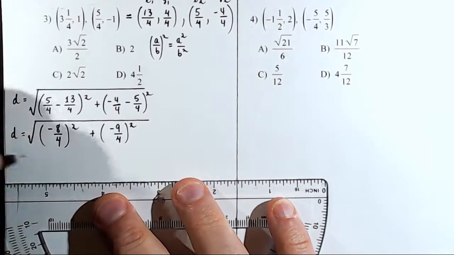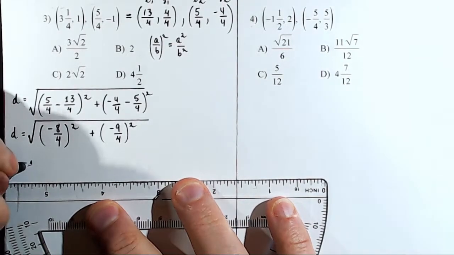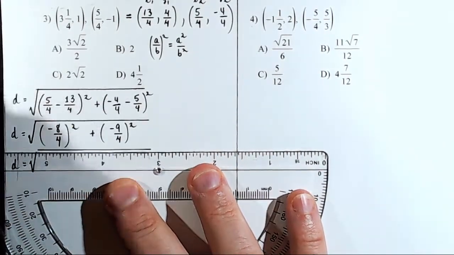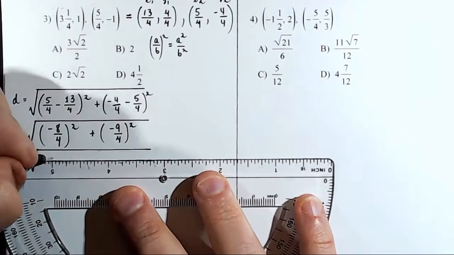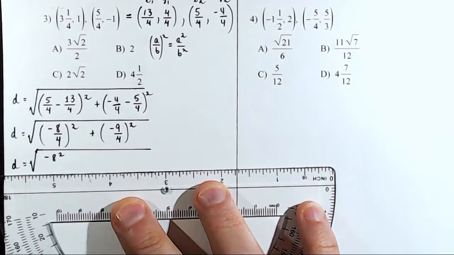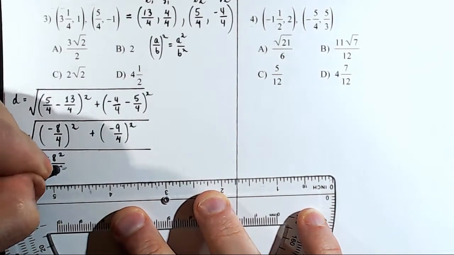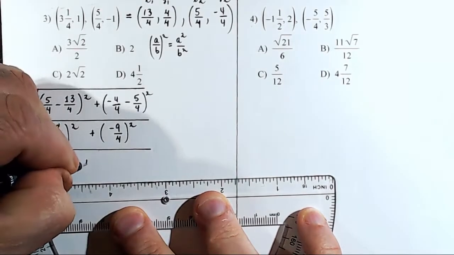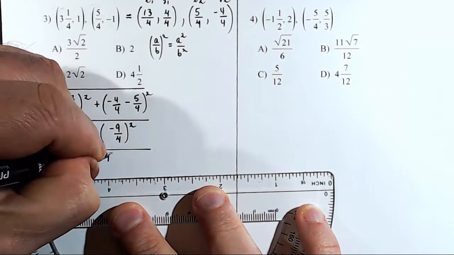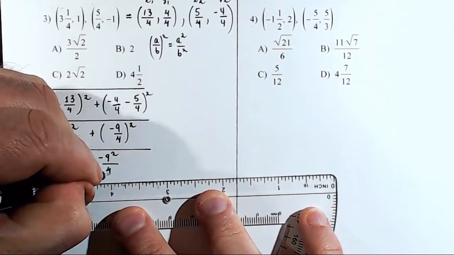To get rid of these big parentheses, we'll write D equals the square root of negative 8 squared over 4 squared plus negative 9 squared over 4 squared.